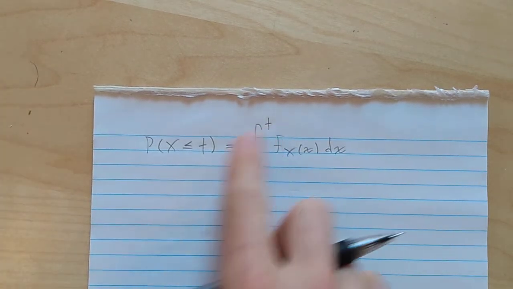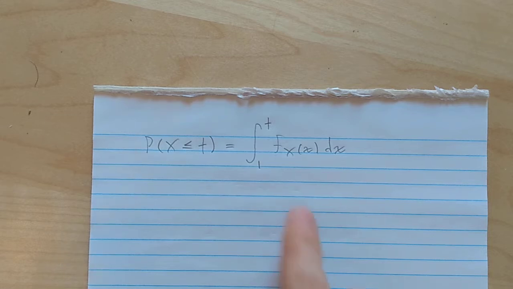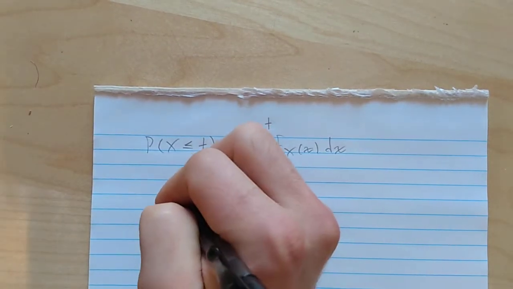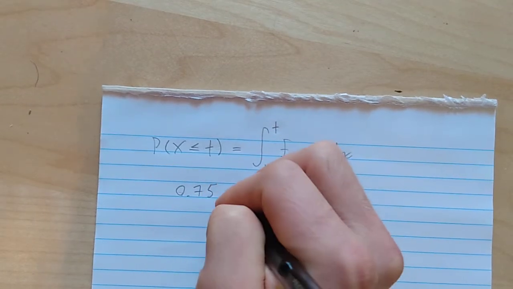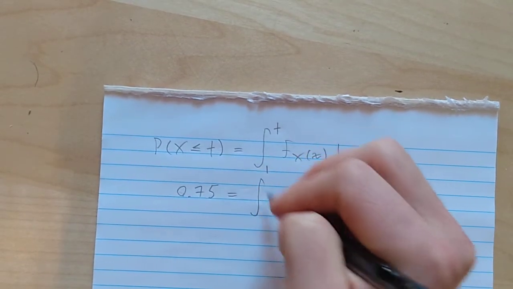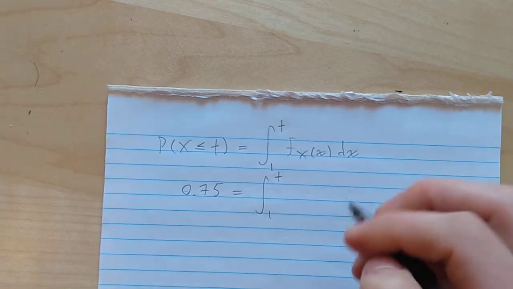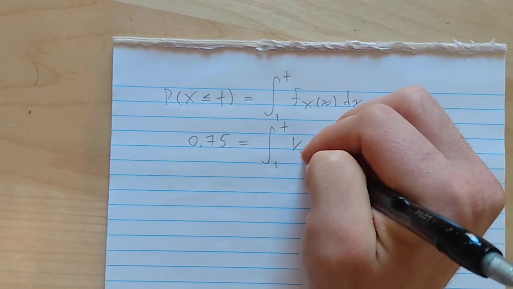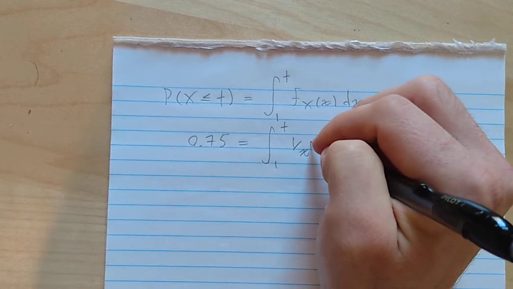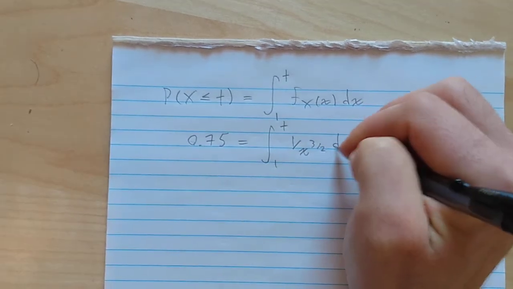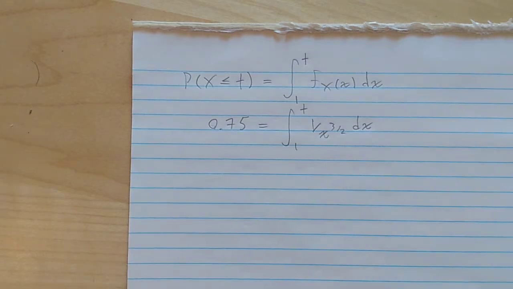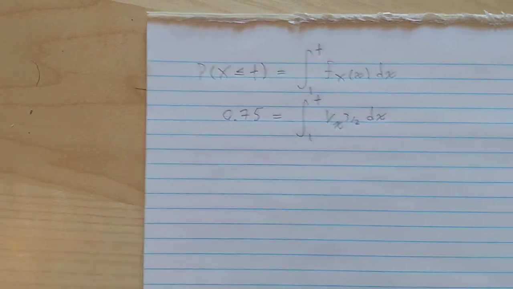I'm trying to find this value t, where this integral comes out to be 75%. So I want this probability to come out to be 75%. So I'm going to integrate from 1 up to t. I'm going to integrate my PDF, which was 1 over x to the 3 halves dx. And so I just have to do this and solve for t, and I should be good.